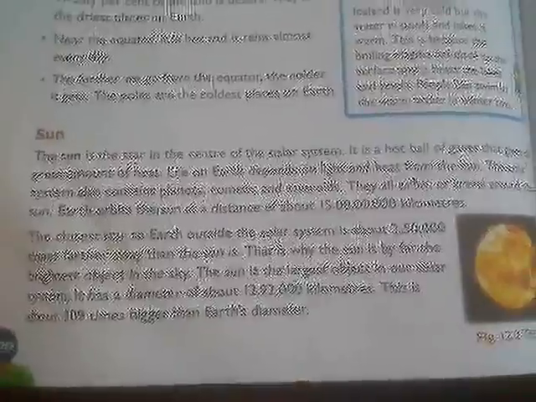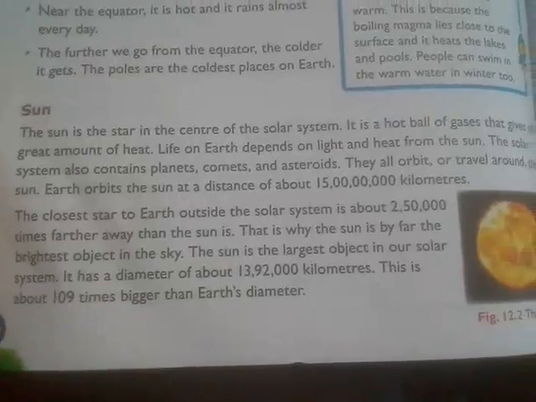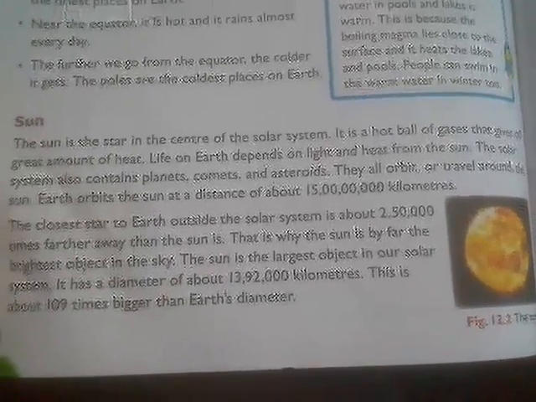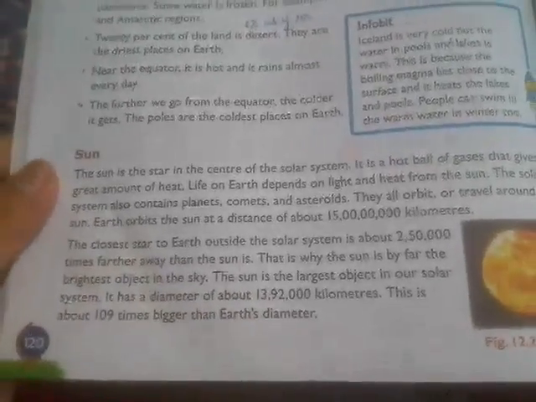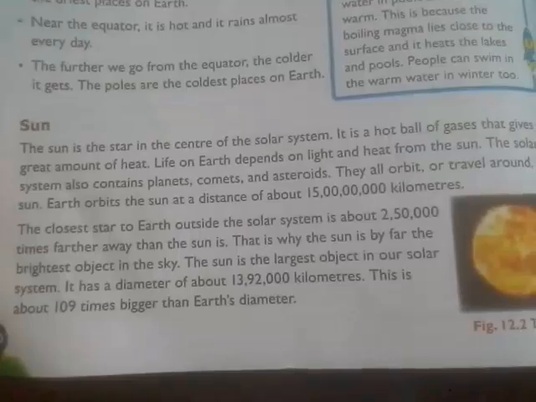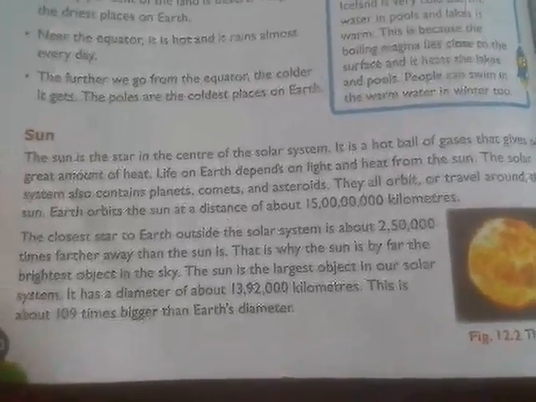Now the sun is the only source of light and heat in our solar system. So mostly all the heat which we are getting on the earth is from the sun. And we are seeing the diameter of the sun, it's 13,92 kilometers. Diameter means the line which divides the sun into two halves. So it's very much big. It says that the size of the sun is 109 times bigger than the earth. That means we can say that inside one sun, 109 earths can fit.